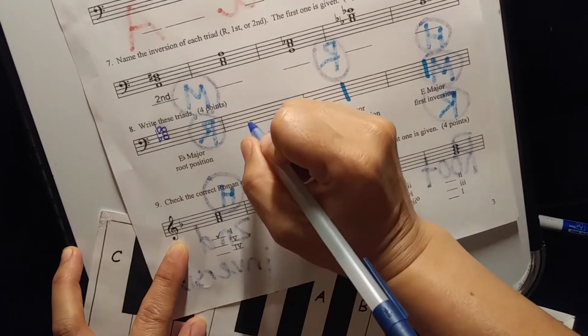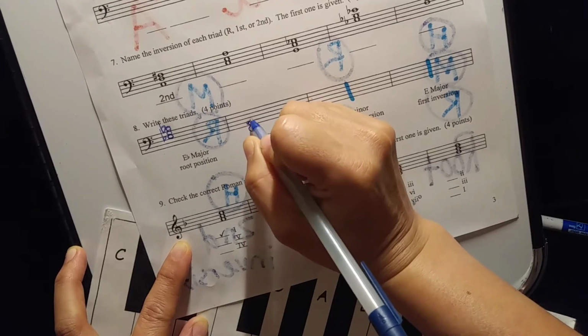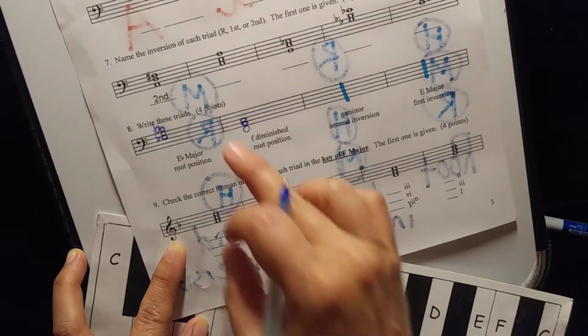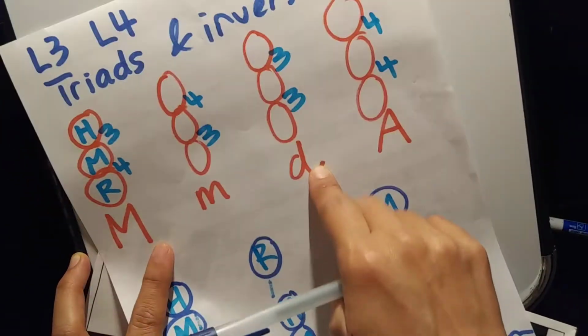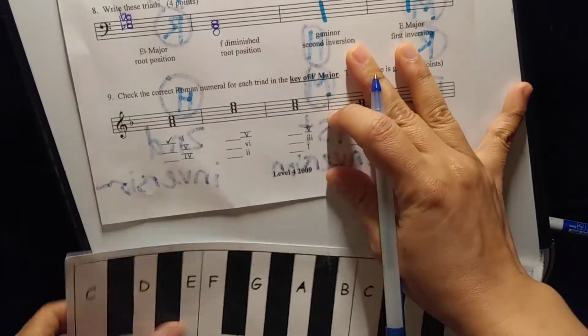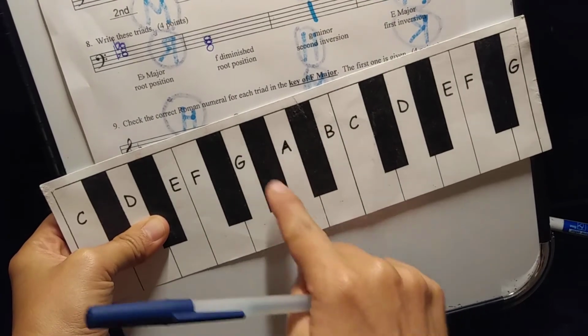Okay, second example, F diminished. So for sure you know that you need to start from F. I'm going to use my low F. Space, space, space. Root position is easy. Everything is space. Okay, so I know I start from F. Diminished, if you look, diminished is 3, 3. So I'm going to count 3 half step from F. 1, 2, 3. That's called A flat.